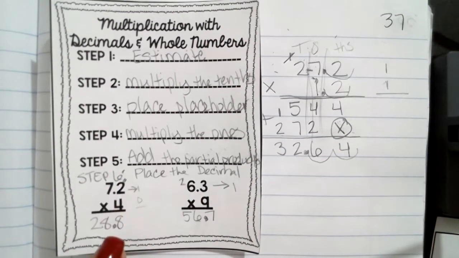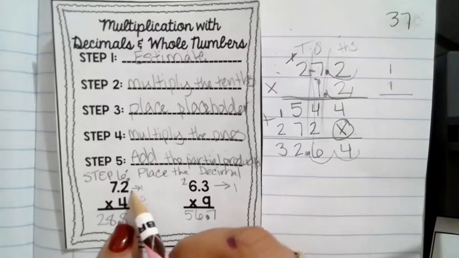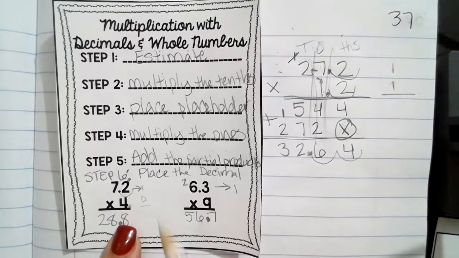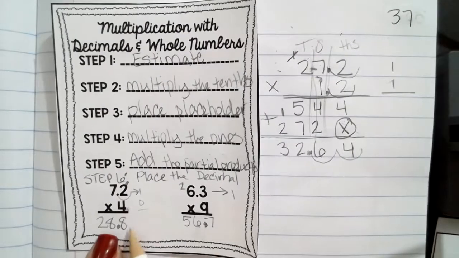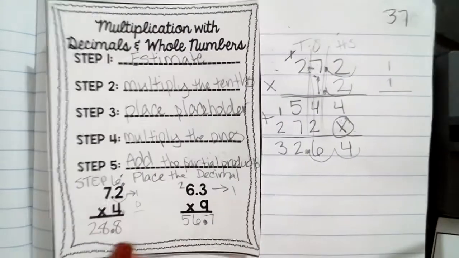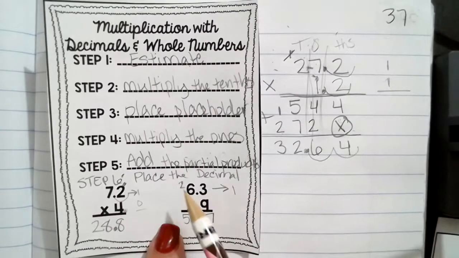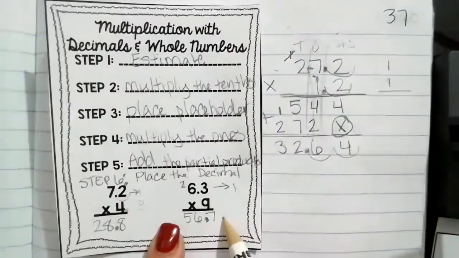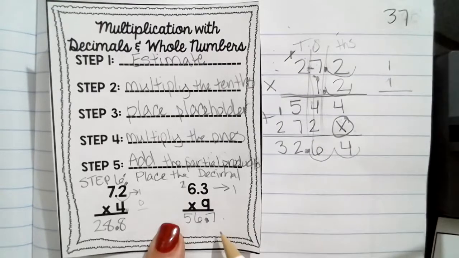Okay, so here I did 4 times 2 is 8. 4 times 7 is 28. Then I counted. I have 1 digit behind that decimal and none here because the decimal's at the back. So that means that I'm going to count it back 1 time in my product. Here, 9 times 3 is 27. Carry the 2, put the 7, so 27. It's got to read that way. If you put the 7 up there, it reads 72.